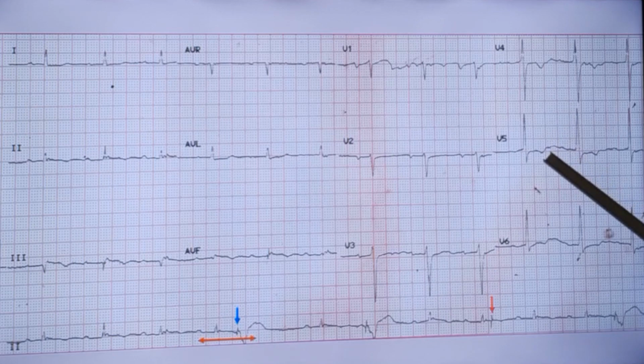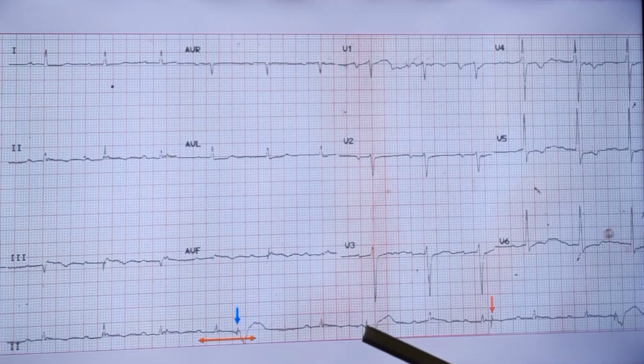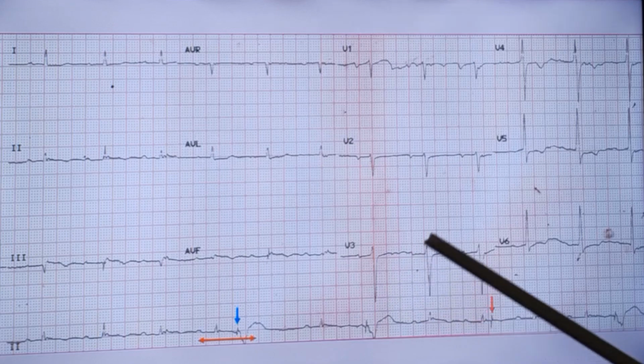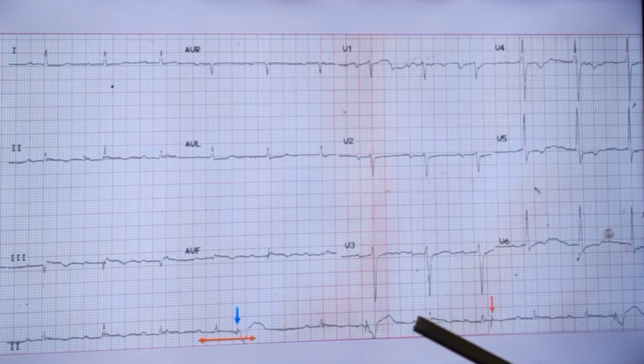There is ST depression in V5 and V6 with T inversion. So you know that this is a person with coronary artery disease, myocardial infarction, probably recent. There is some ST depression seen here, but there is not much of an ST elevation. So an infralateral infarction. And look at the PR interval. The PR interval is significantly prolonged.